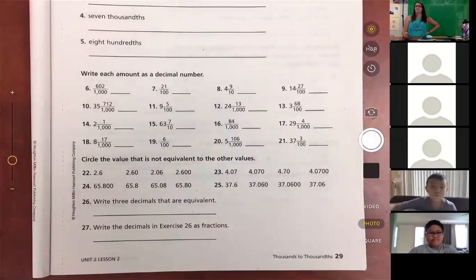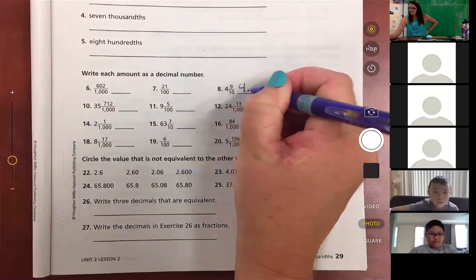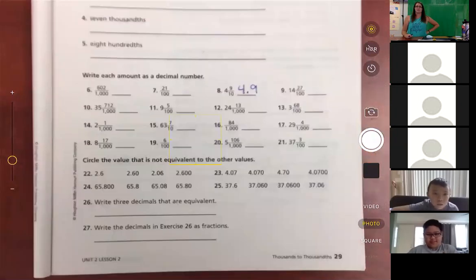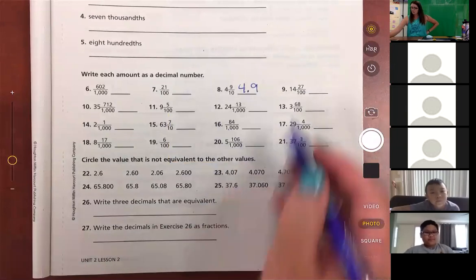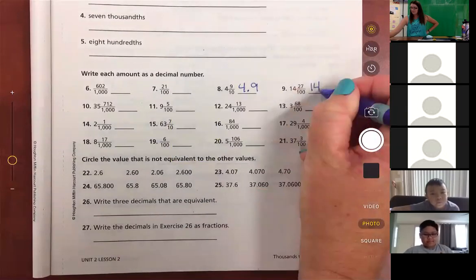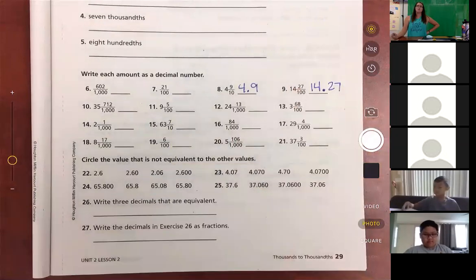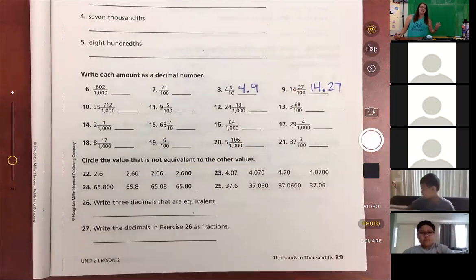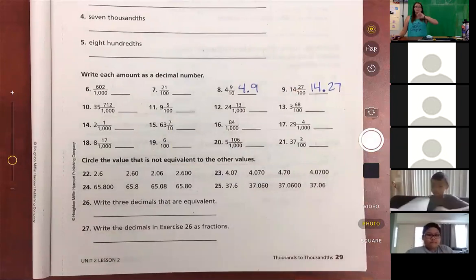We want to say it like a mathematician. 4 and 9 tenths, right? My 9 is in the tenths place. 14, because that's my whole number, and 27 hundredths. So the whole number is just the part to the left of the decimal. And then to the right of the decimal is the fraction part.